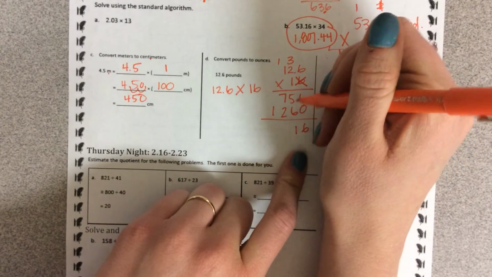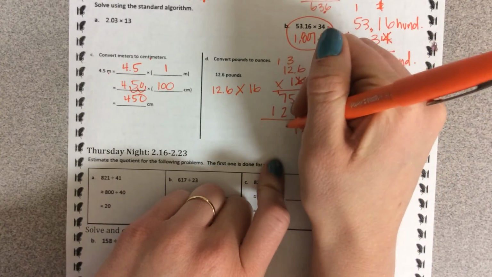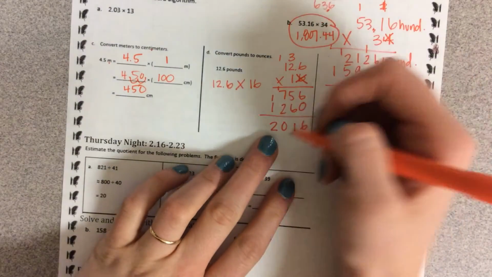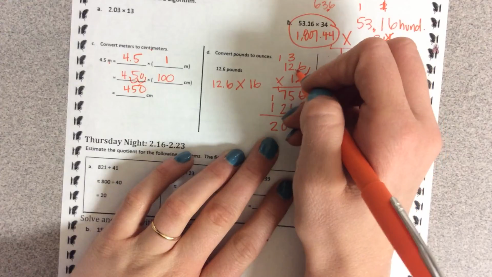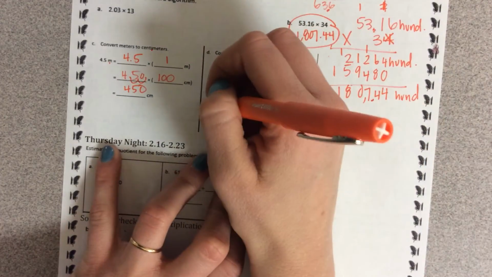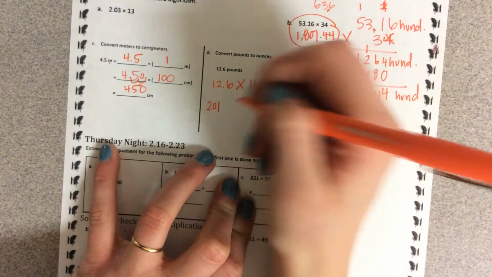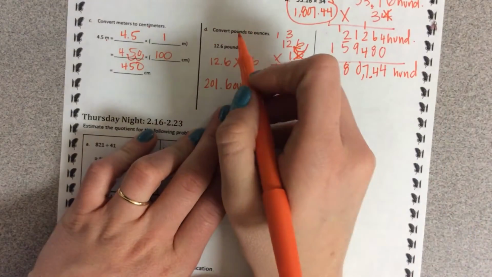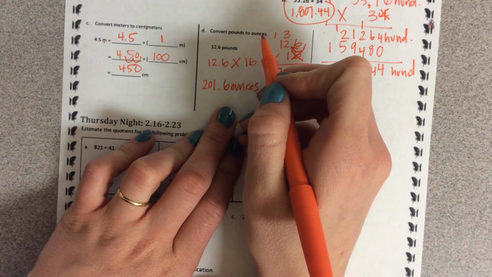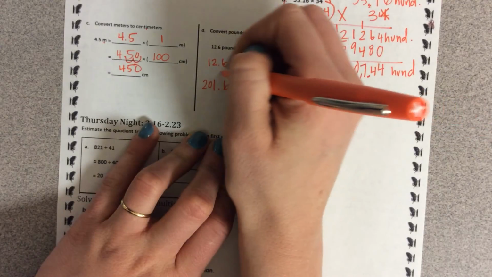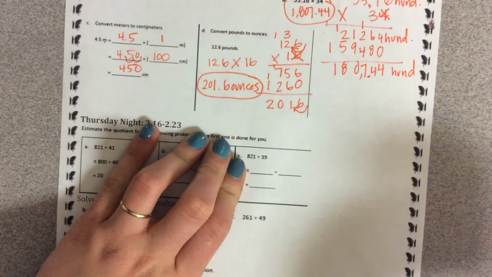So now add these up. Okay, now I have the answer, but I know I need to put one place value in because that's what I had in my factor. So it's going to be 201 and 6 ounces. Now let's see if that makes sense. If I'm going from pounds to ounces, I'm going to have more ounces than pounds, so it got bigger. So, there we go.